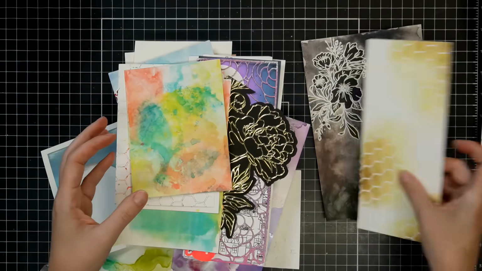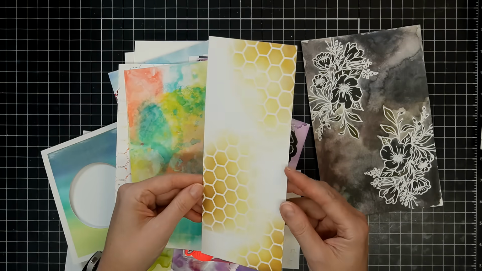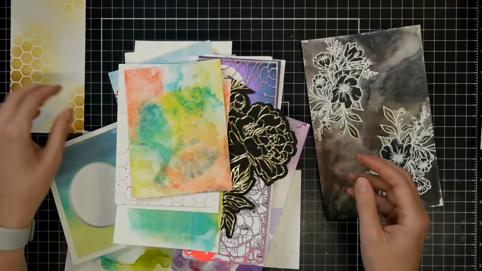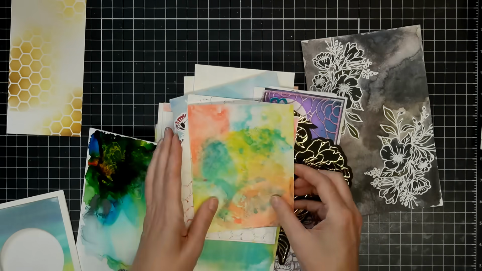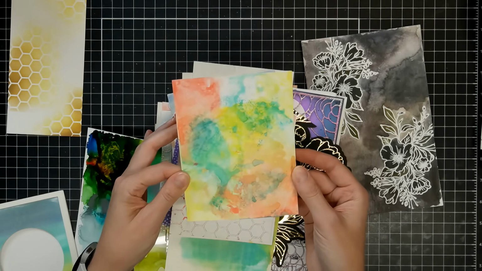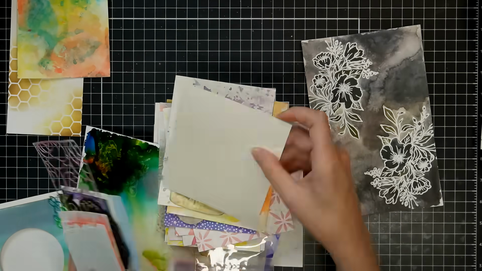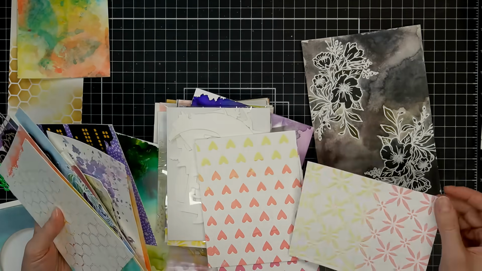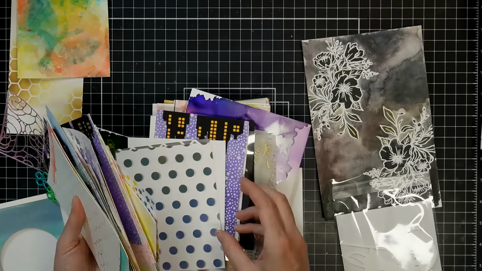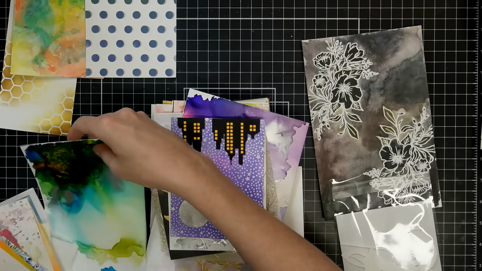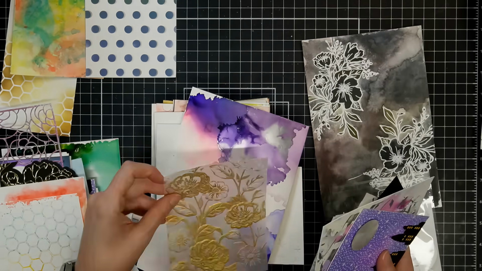Okay, so look at all of these backgrounds. Now, safe space here, folks, because I have a feeling I'm not alone, so don't judge. But I will tell you, I have way too many backgrounds. Like, this is half of the pile? Okay, anyway, I went through and I thought, okay, what coordinates, what can I make work?